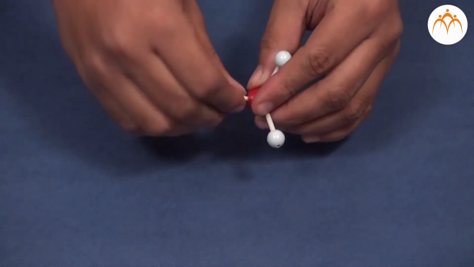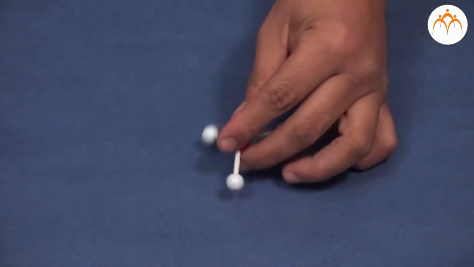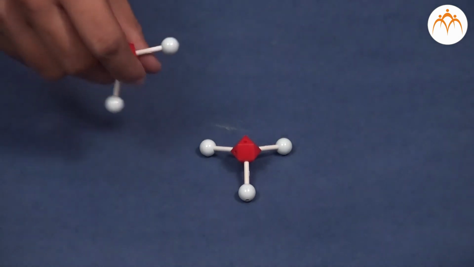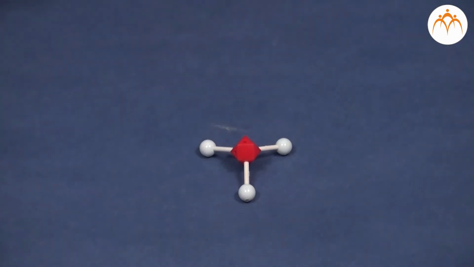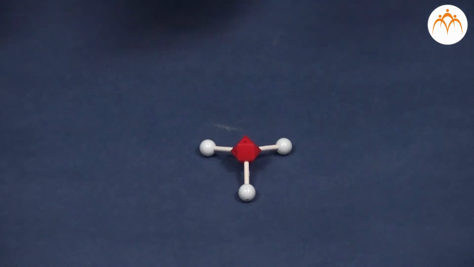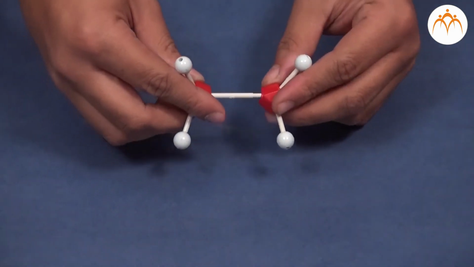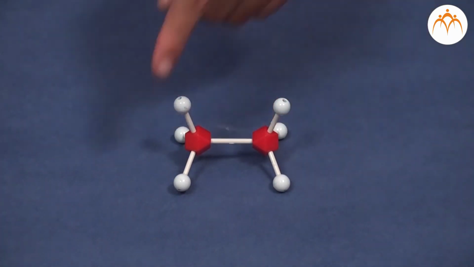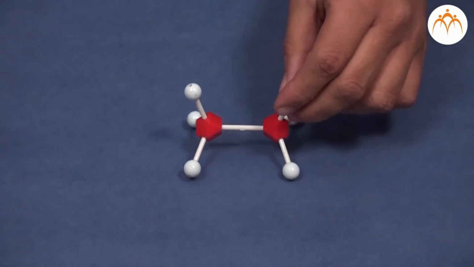Now, if we remove one hydrogen, it forms CH3, which is an unstable compound as all the valences of carbon are not satisfied. To satisfy the same, we can form a carbon-carbon bond, thus forming the compound ethane, whose molecular formula is C2H6.